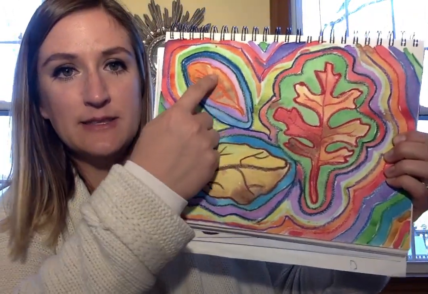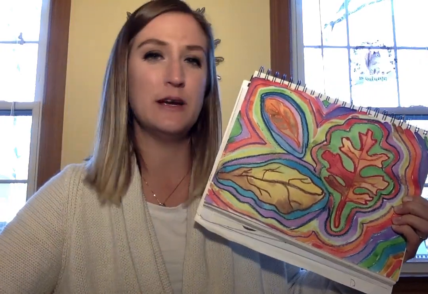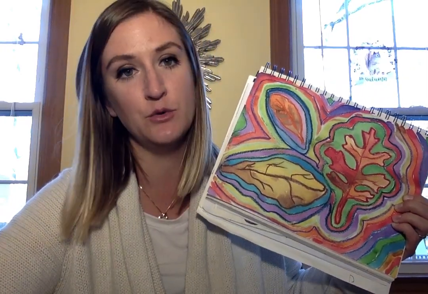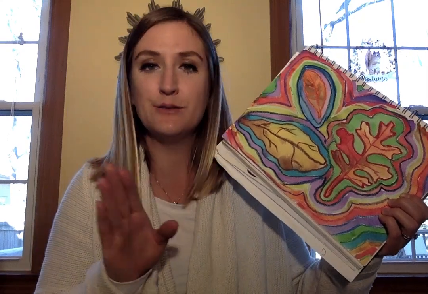You're going to be selecting some leaves. We're going to be drawing with oil pastels and painting. Remember, if you don't have paint, markers work too. You should just use whatever you have at home. So don't freak out and say, oh no, I don't have any watercolors. That's okay. Go use markers, crayons, or colored pencils.